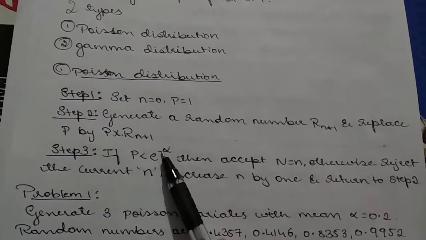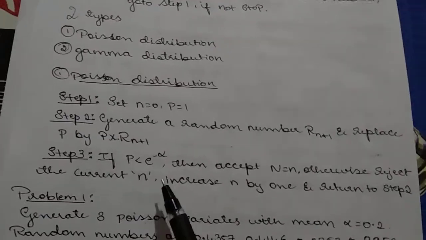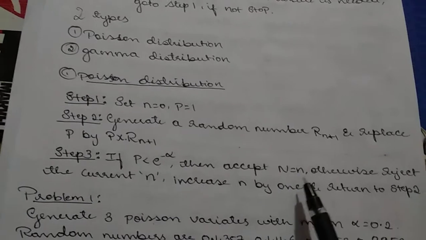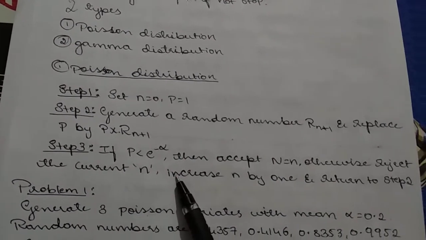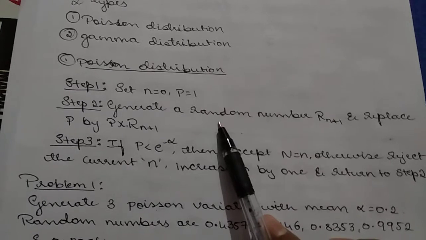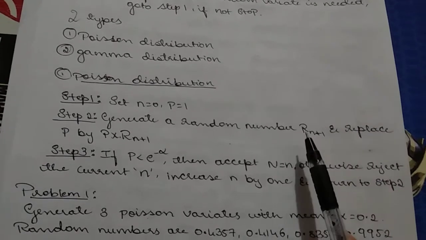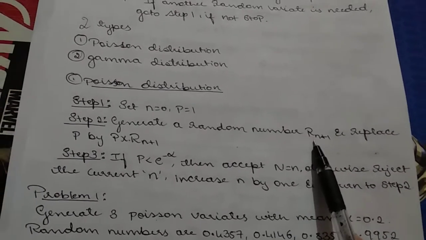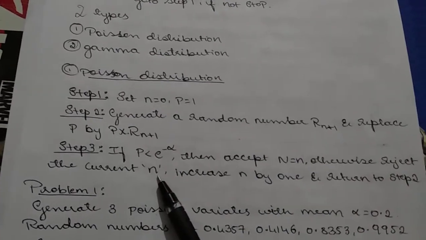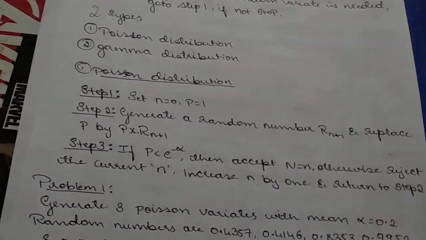Then you check against e power minus alpha, where alpha we have already discussed in previous problems. If p is less than e power minus alpha, then accept, and capital N equals n. Otherwise, reject the current n, increment the value of n by 1, and go back to step 2 and take the next random number. Once the current value is rejected, only then do you increment n, go back to the second step and take the next random number. You will get it in the problem.